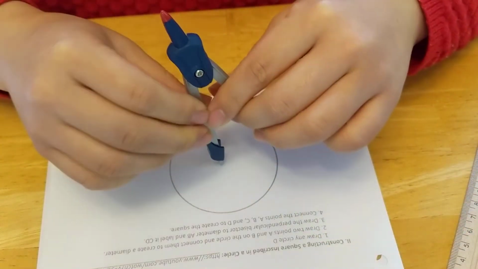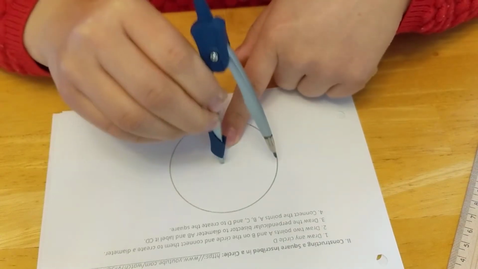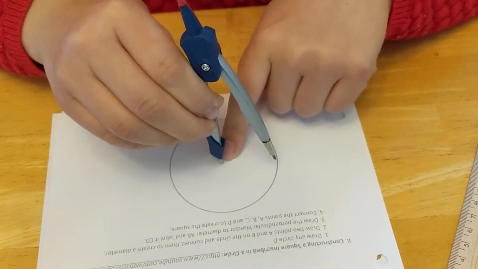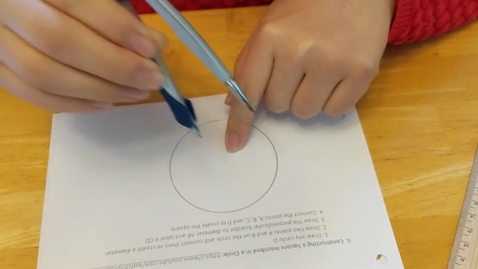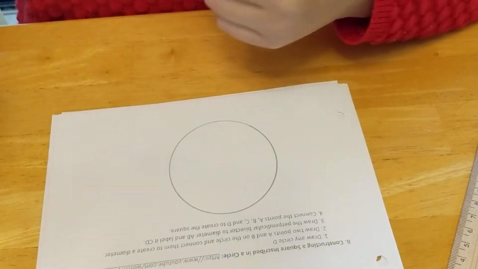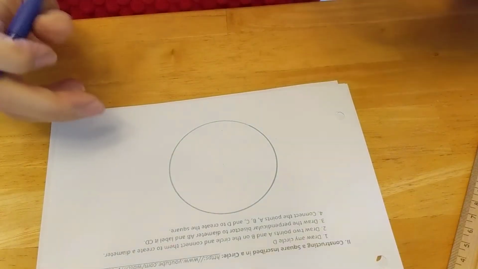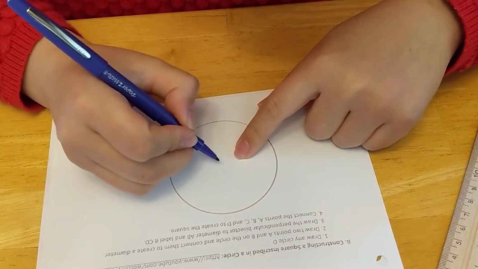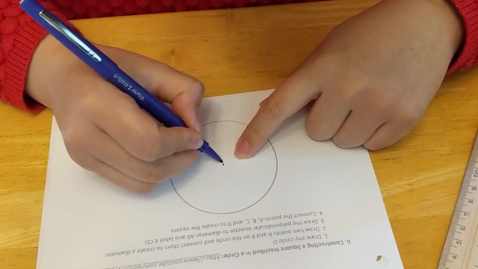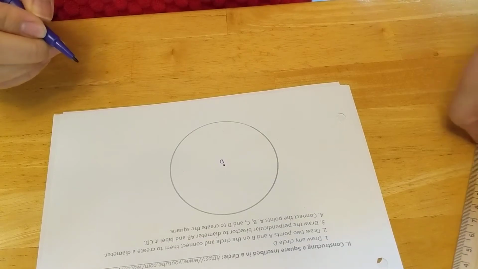And the center point is going to be very important. So I just like to wiggle my compass a bit so I can see the little divot or the little hole created by my point. And then we want to label that center because that center is going to be crucial. We don't want to guesstimate that. We want to know exactly where it's going to be. So I'm going to call this circle D. So that was where my center point was.